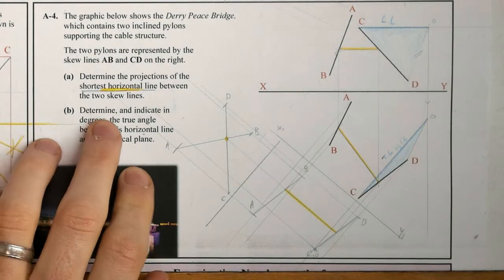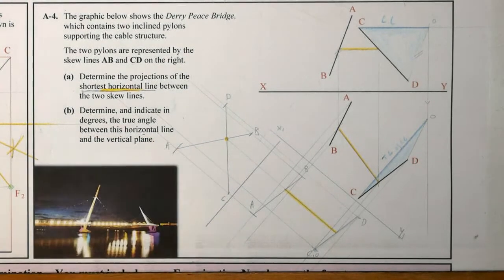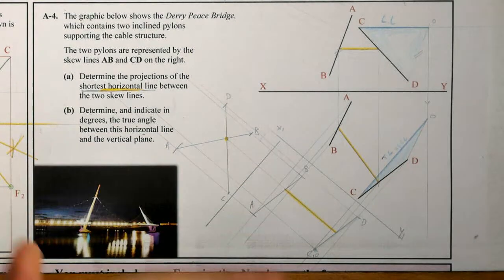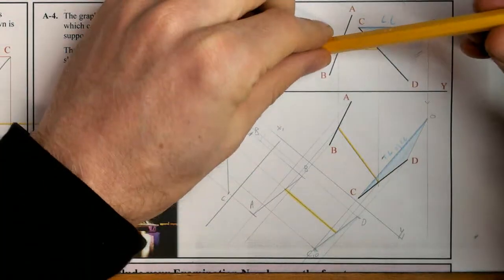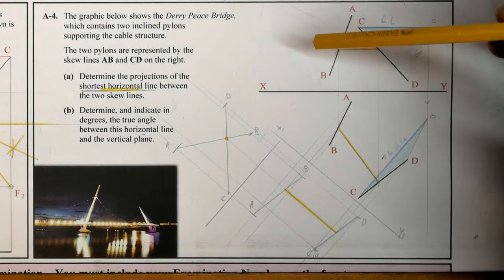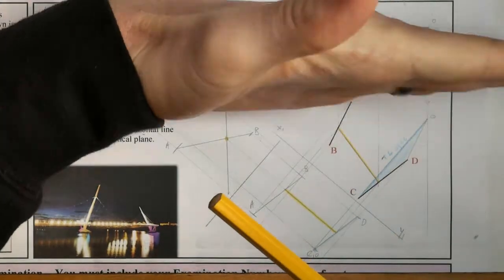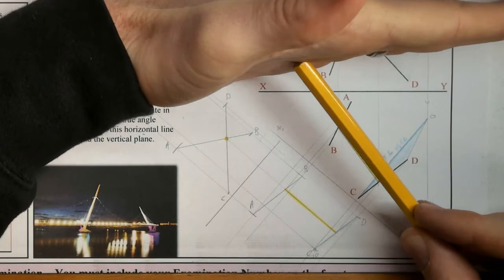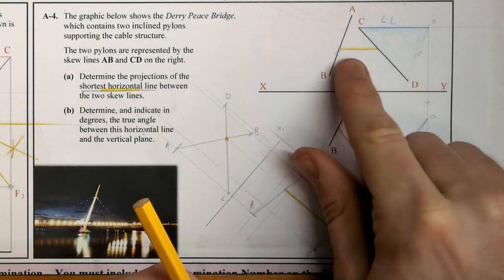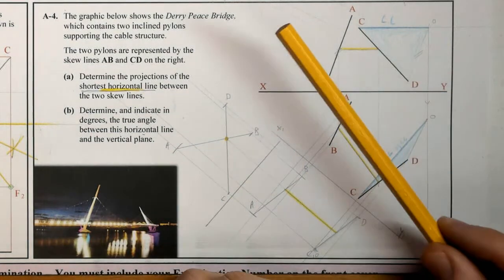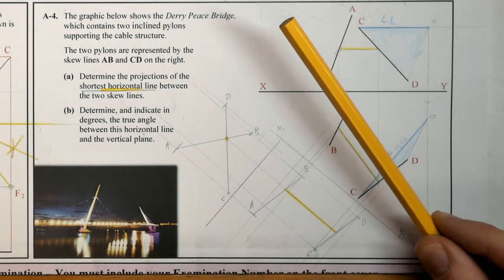And then part B, determine and indicate in degrees the true angle between the horizontal line and the vertical plane. So our vertical plane in elevation is, we're facing perpendicular to it. Okay, so that line is kind of sloping towards it there in reality. Okay, and we can see that slope towards it. So here's an edge view of my vertical plane. Okay, and here's the line going towards it. And this is a true length line because it's horizontal here in elevation, so we're looking perpendicular to it. So that's the true length of that line.